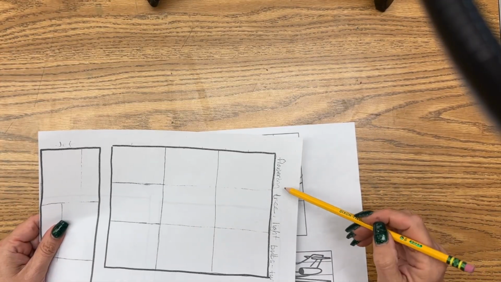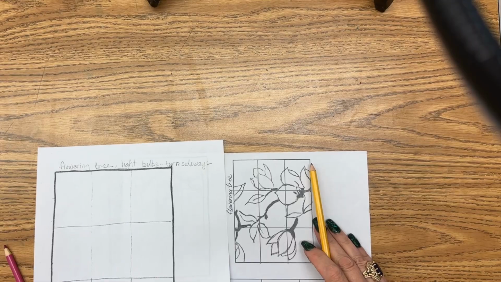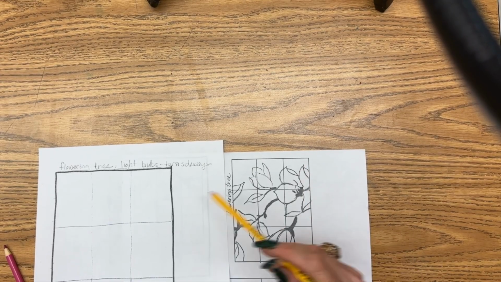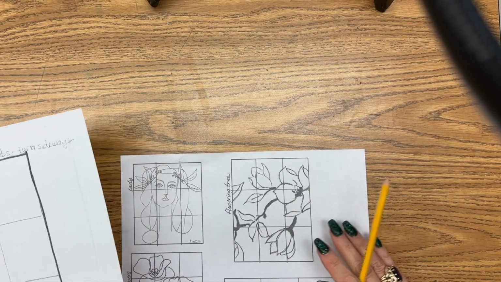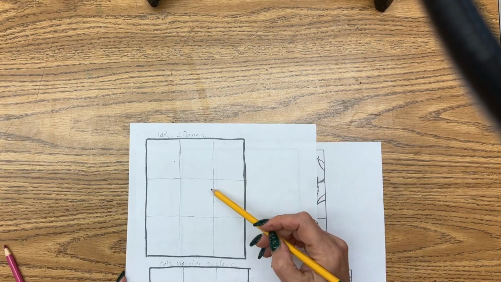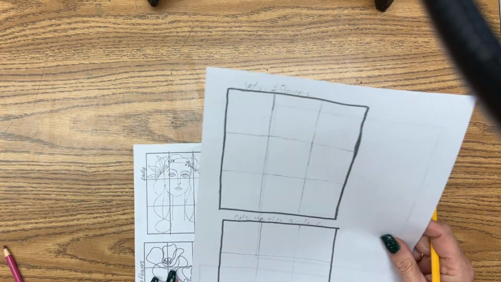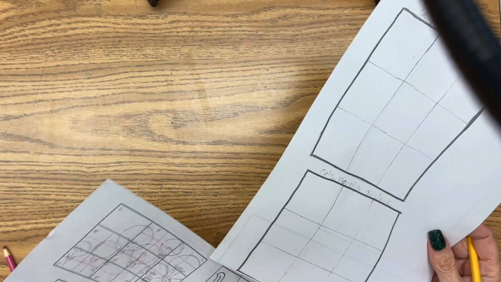This one is also for the flowering tree, but for the flowering tree you have to turn it this way because this one goes vertical. For the lady and the two flowers, it goes in this box, and both of those are vertical. So that's how that works.